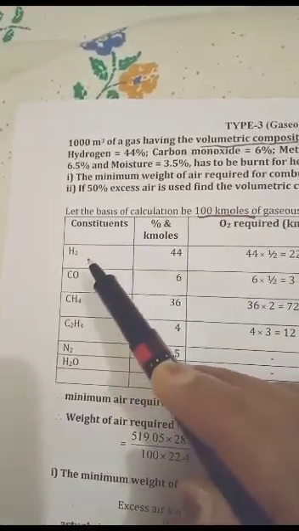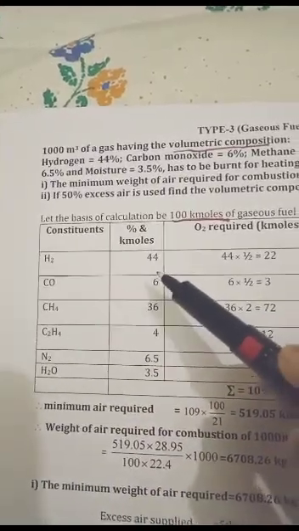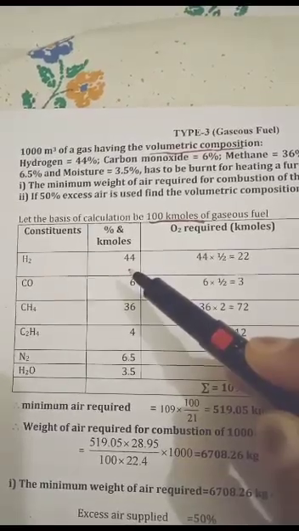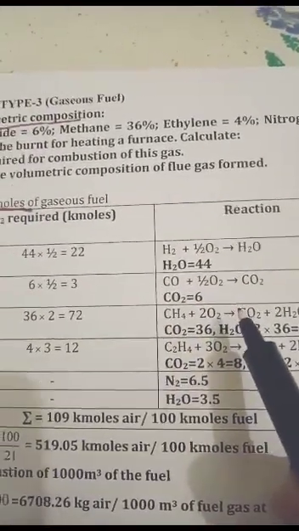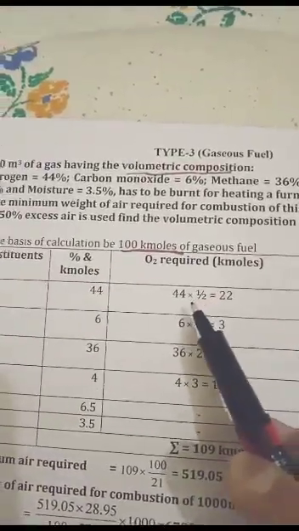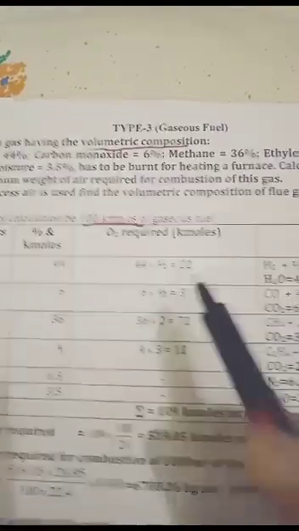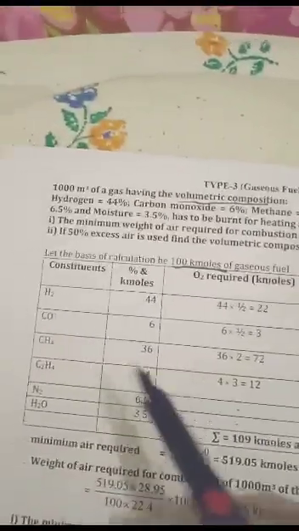Third column is used for oxygen calculation and the last column is used for the reaction. So we have hydrogen which is 44 kilomoles, which was 44% and we have converted it directly to kilomoles. We know that hydrogen reacts with half oxygen giving H2O. So the oxygen requirement over here is 44 multiplied by half, that is 22, and water which is produced is 44 kilomoles.